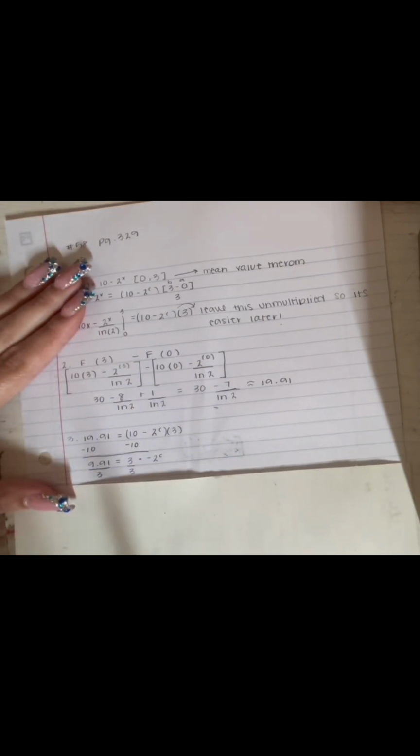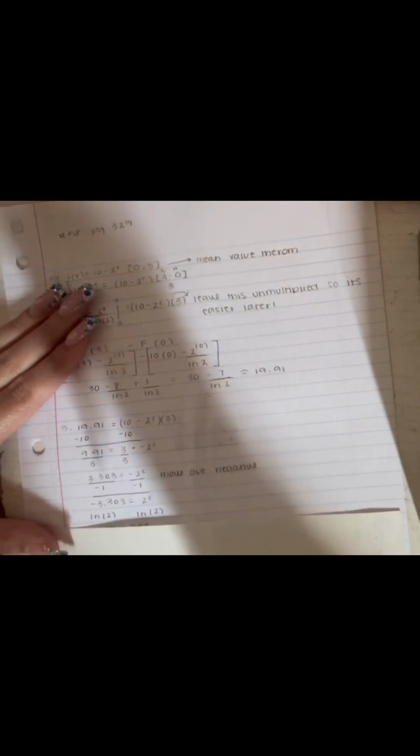And then after we do that, we want to get rid of this negative here so we can use ln 2 to get the c down. So what we're going to do is divide by -1 to get the negative out of there. And that gives us this. And then after we get all of this, then we're going to take ln of both sides, which cancels out that 2 and brings that c down. So that leaves us with c equaling 1.887.